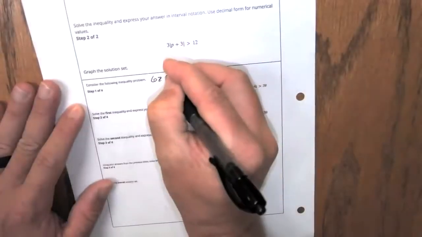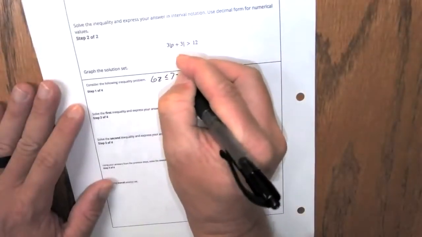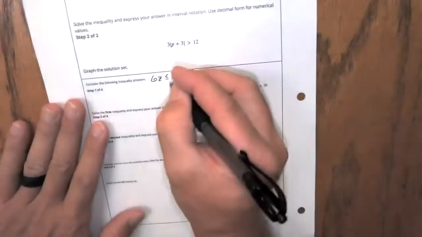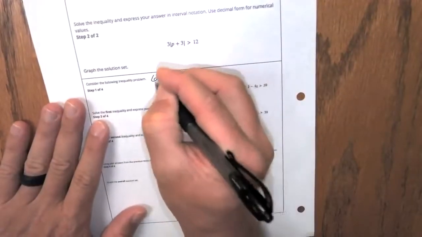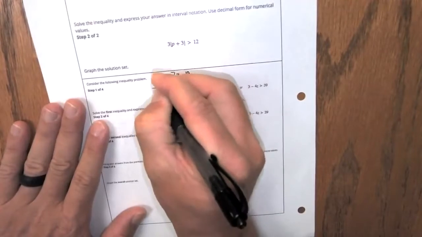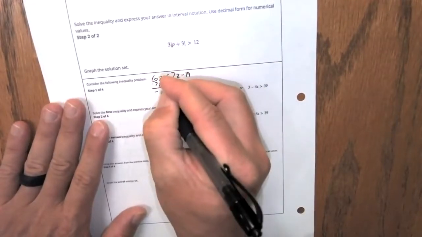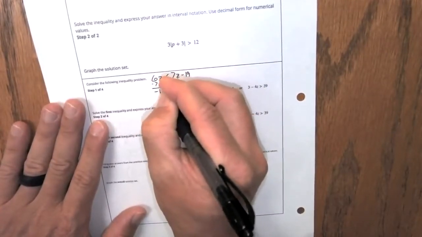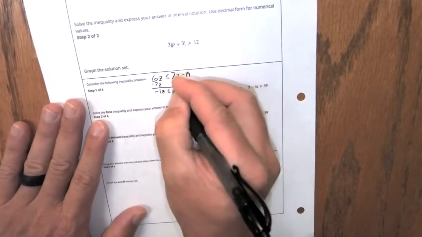6z less than or equal to 7z minus 19. What should I do first? Subtract 7z. And so now I have -1z less than or equal to -19.